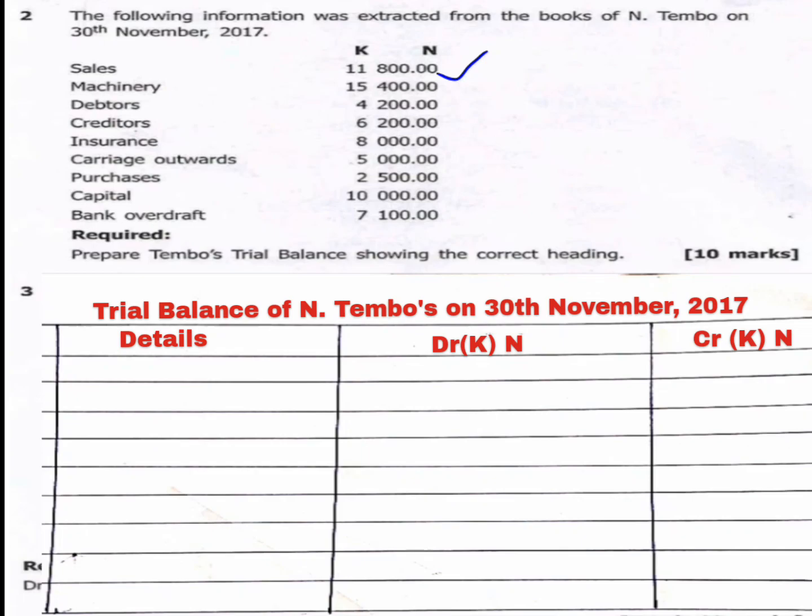As for machinery, you are supposed to debit, so I'm not going to do anything on this part here. Apart from machinery, we also have debtors. As for debtors, you are supposed to debit. Then as for creditors, you are supposed to credit. So in this case, I'm going to mark it.